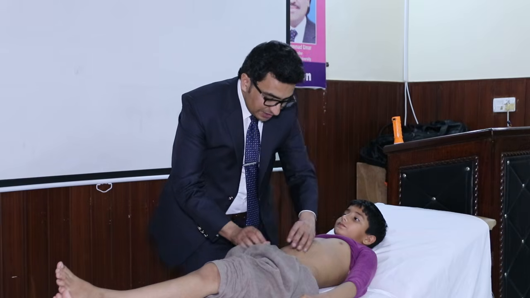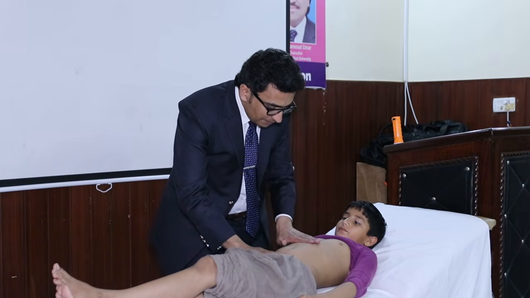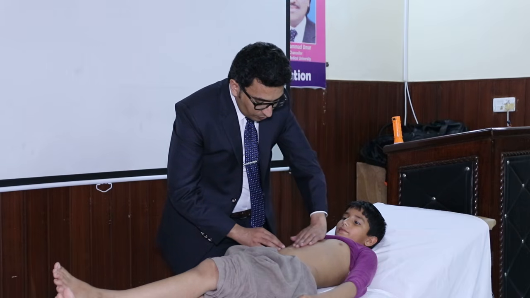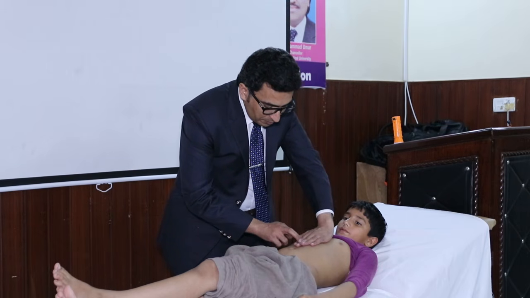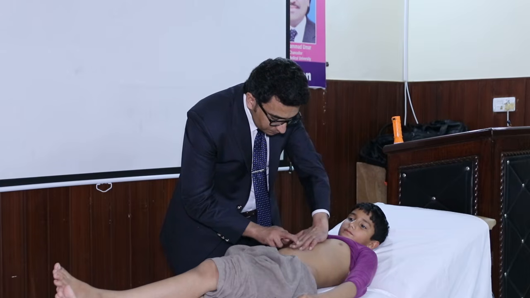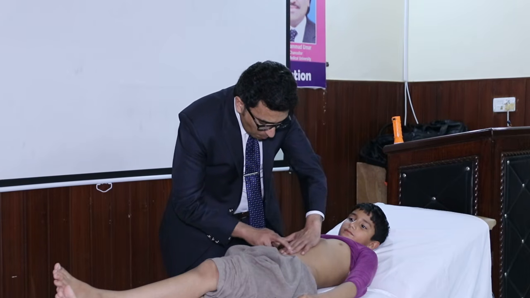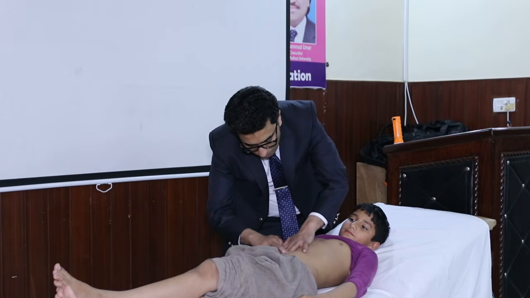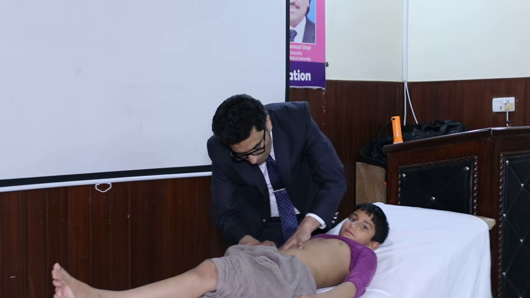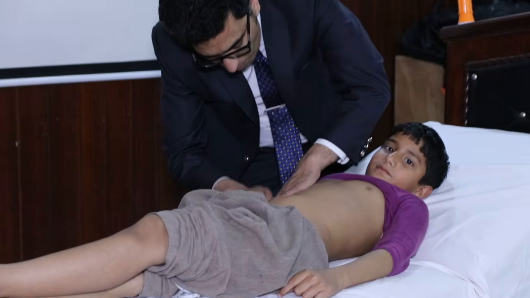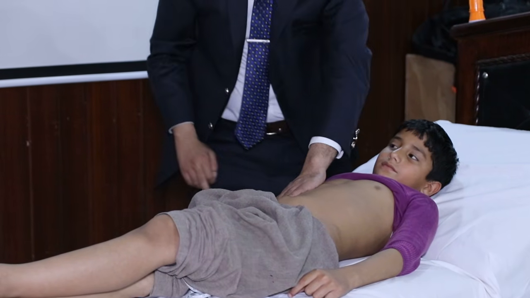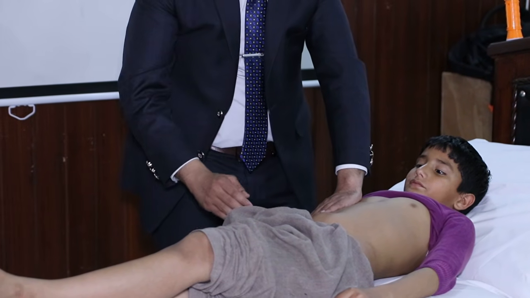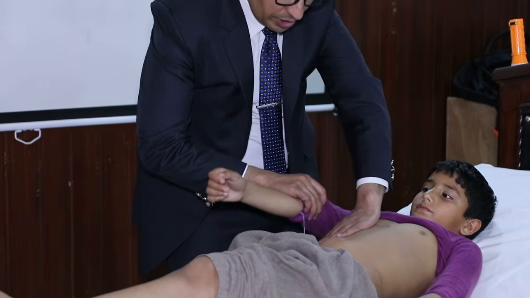In order to check the ascites, I will start percussing from below the xiphisternum. Once I reach the right side or maybe the left side, I will ask the patient to go in left lateral position.